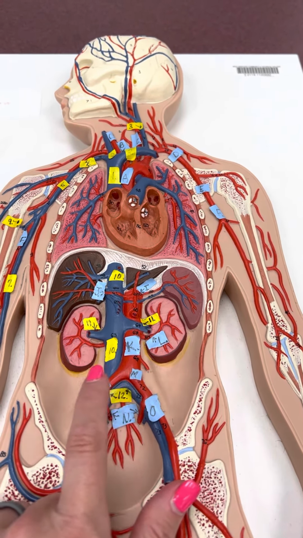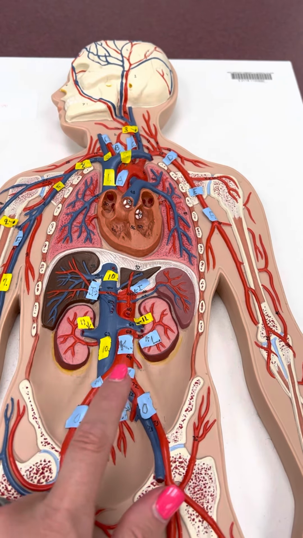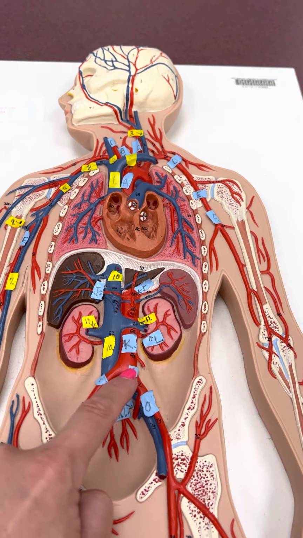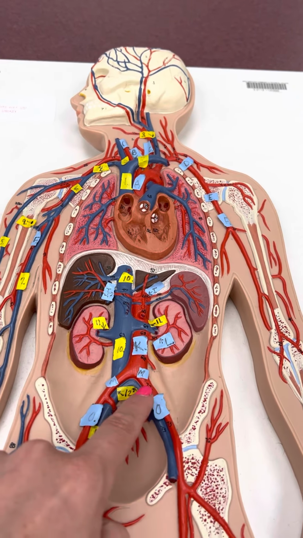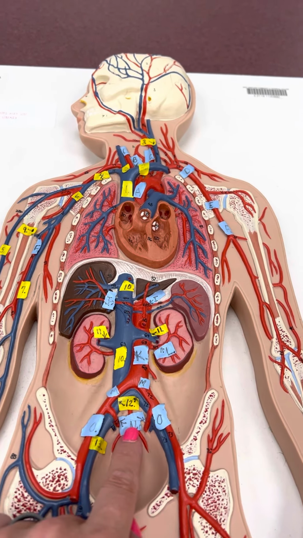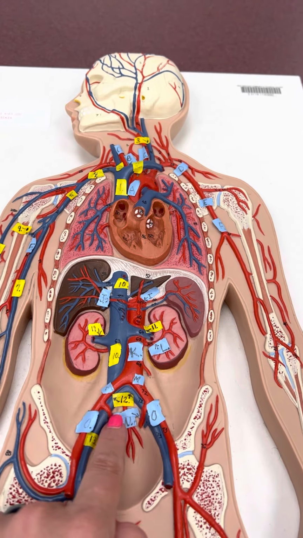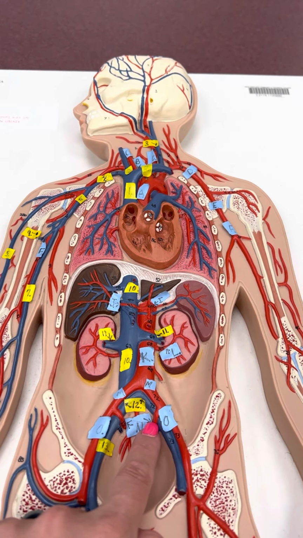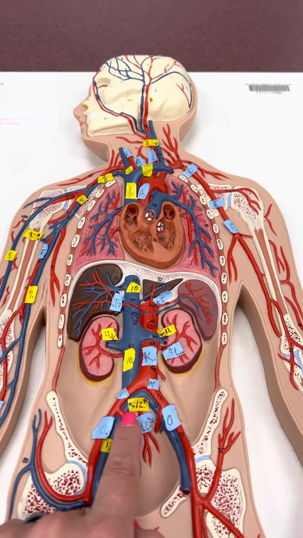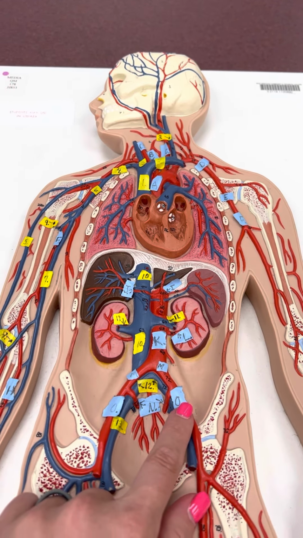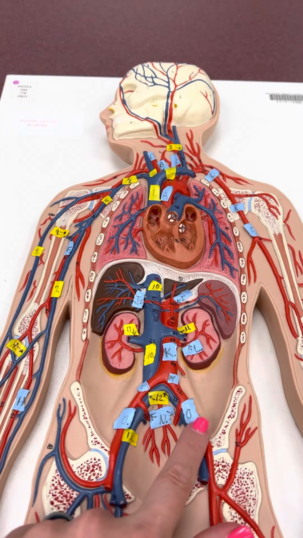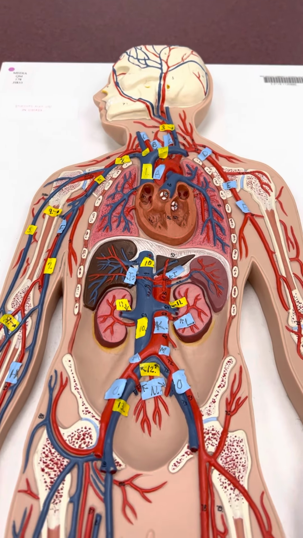And okay, so there's the common one, and now it's going to split. So let's follow this down here. So here's M, and it's going to split off to the outside and to the inside. So here, these two on the inside, these are going to be your internal iliac arteries. So this would be the left one, this would be the right one. And then what's left would be your external iliac arteries on both sides, left and right.